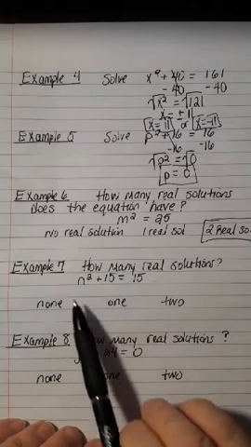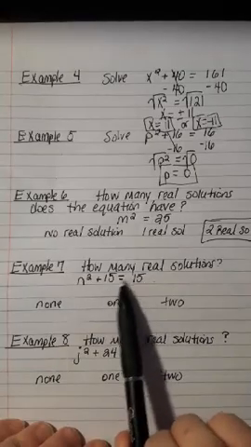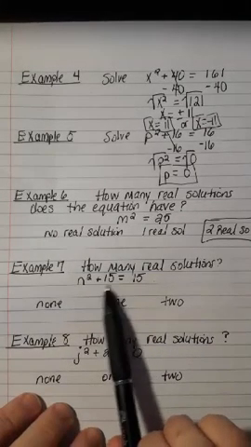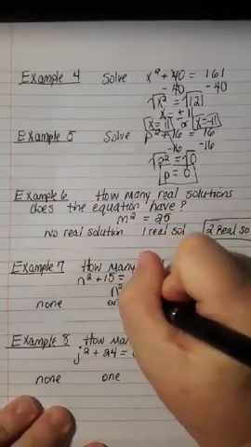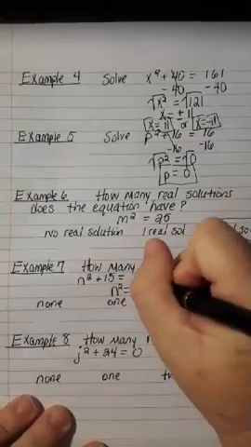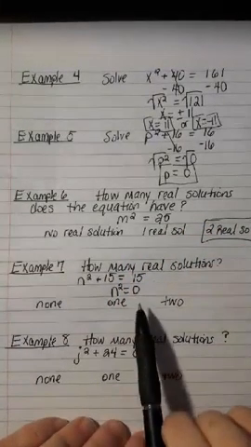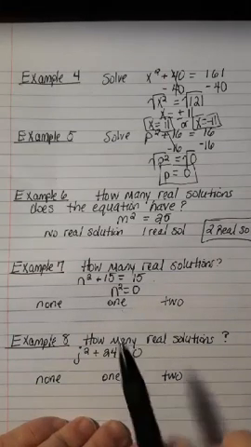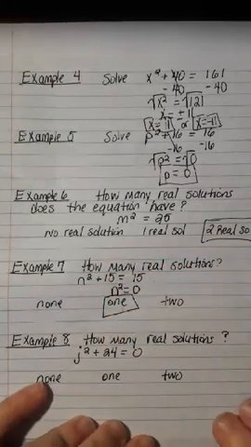So look at example 7. Now this one we need to work out and see what we're going to get over here when we subtract our 15, because the first step on this one is to subtract 15. So if we subtract 15, we get n squared equals 15 minus 15, which is 0. Remember, if you get 0 over here, when you take the square root, you just get one answer. So anytime that's a 0, it's going to be one real solution.